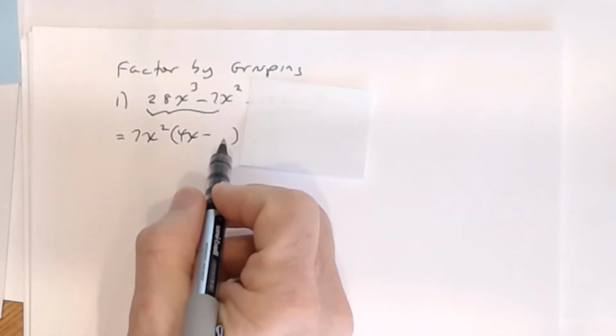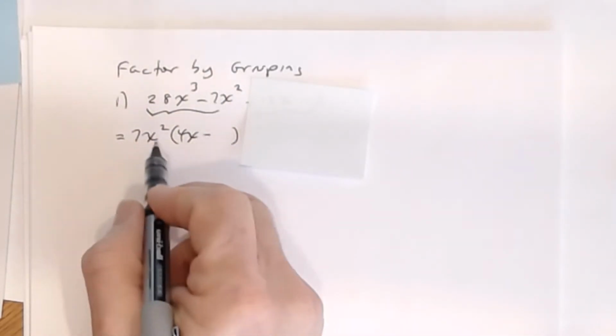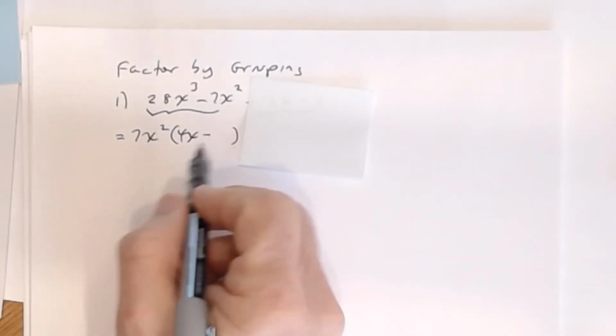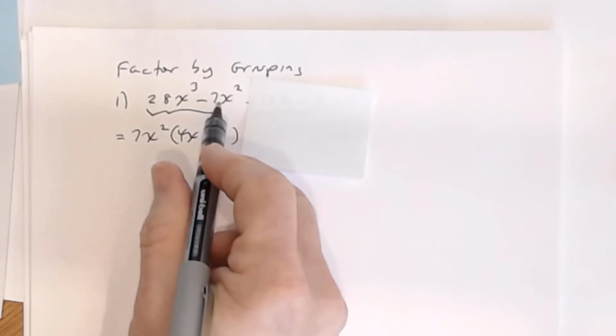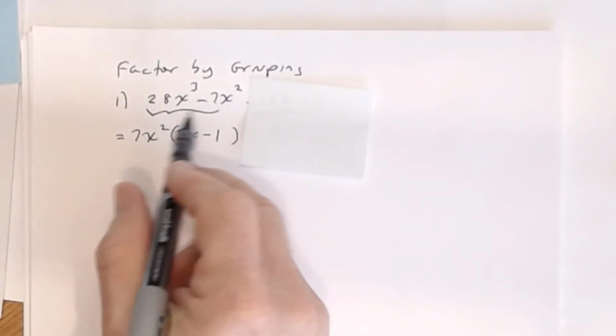So you're going to say, what goes here? Because this is already this. Well, what goes here, you got to think, remember the distributive property. 7x squared times a negative 1 is a negative 7x squared. All right, so that's what you do there.